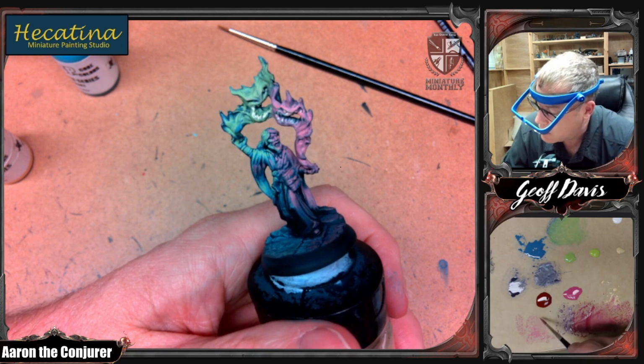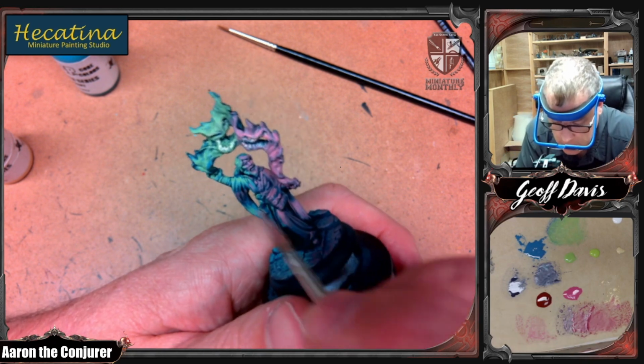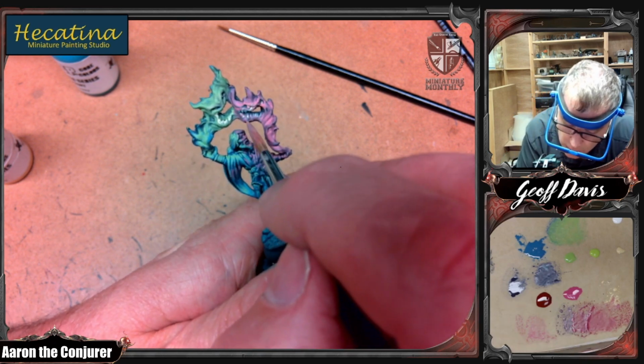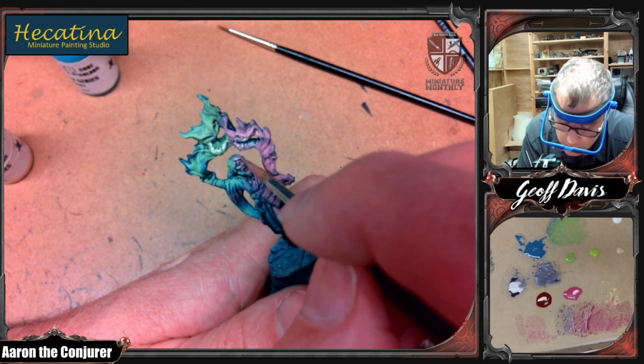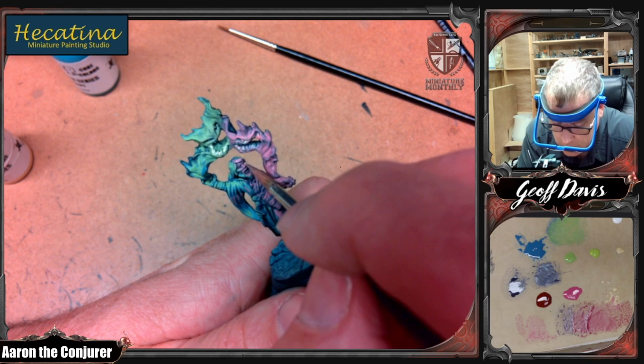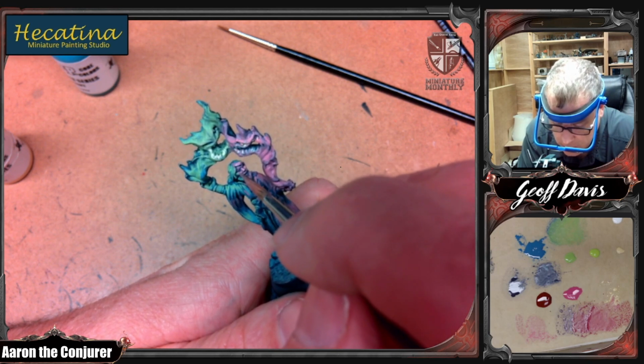And now we start highlighting the shapes which are going to get that light directly. So the front of the hair, pick out the shapes on the face.